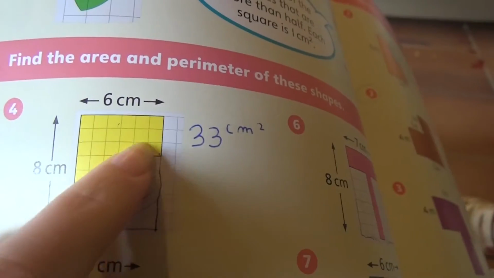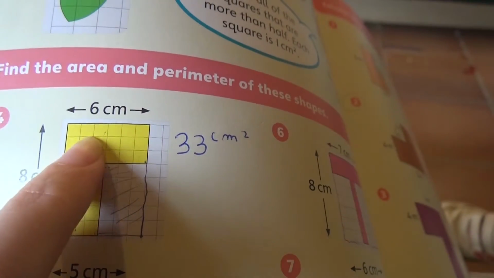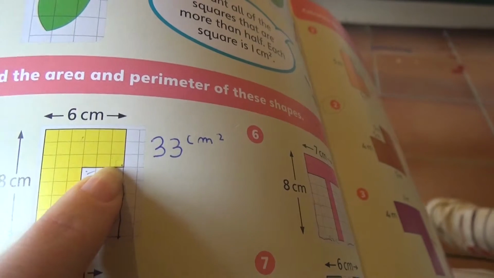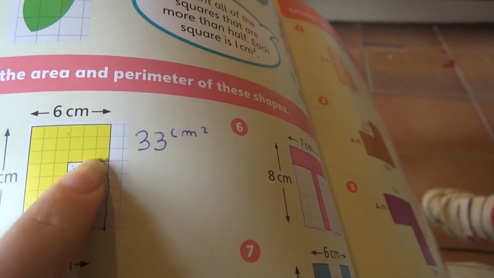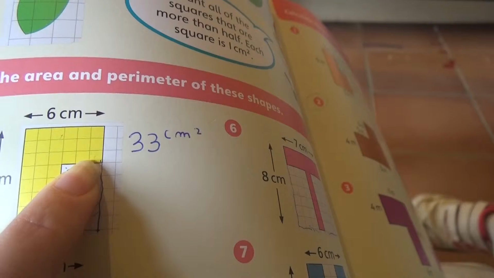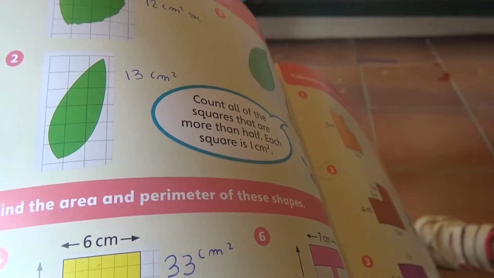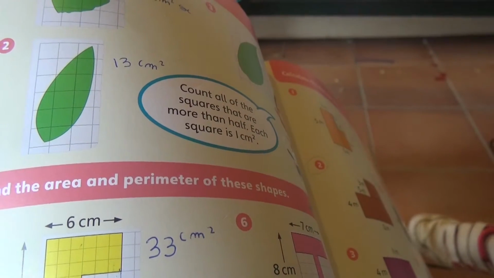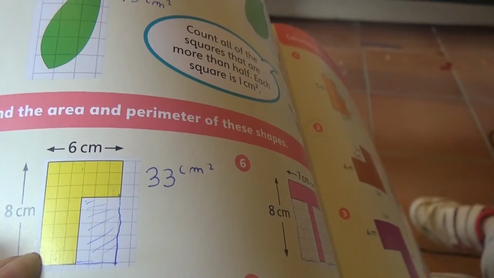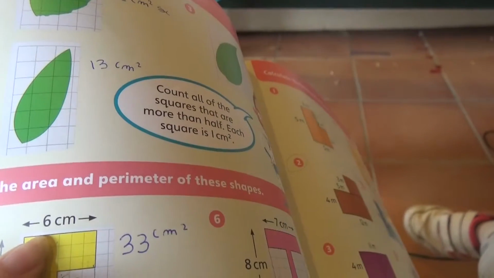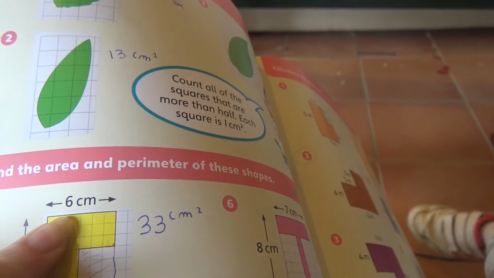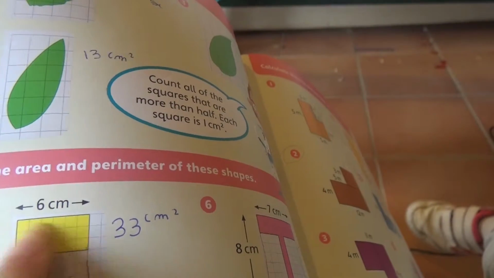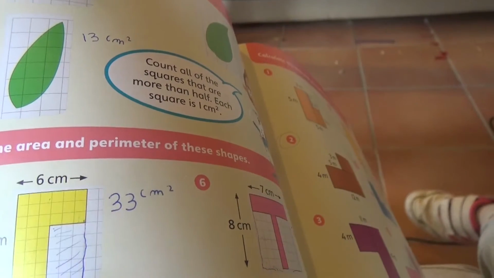This one has got 1, 2, 3, 4, 5, 6 squares across and 3 squares down. So it's 6 times 3 is? 18. And then this one has got 3 squares across and 5 squares down. And what was that one? 15. So 15 add 18? It's 33. So you'd add them two together to get the answer. So you did that way as well.